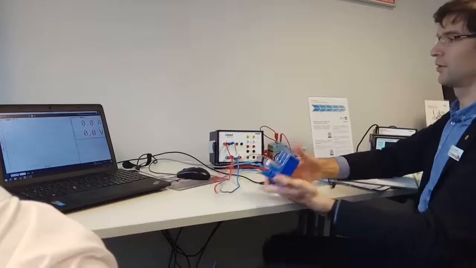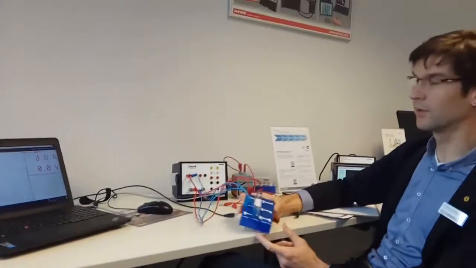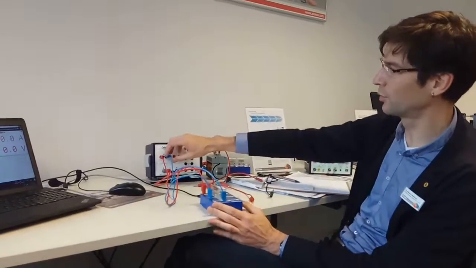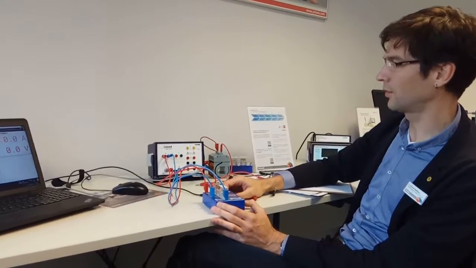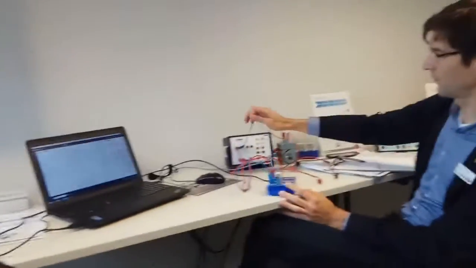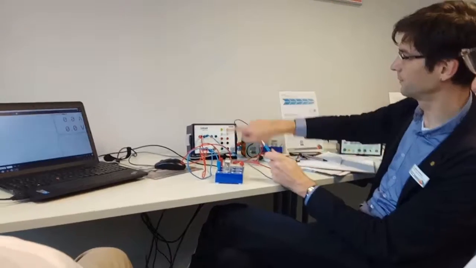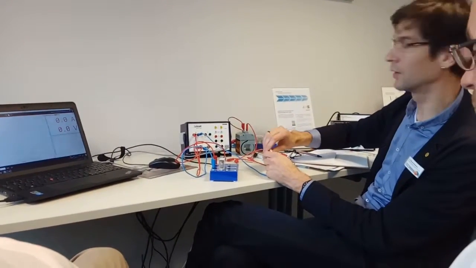But I don't have a power on the circuit. So I have to put the power on the circuit. For this I use the 5 volts coming from the device.